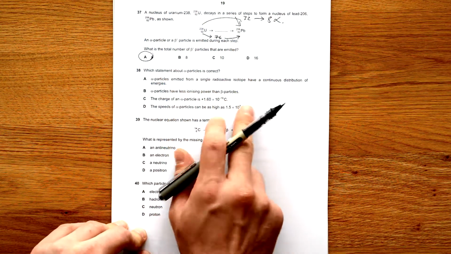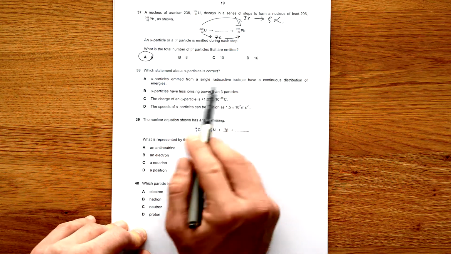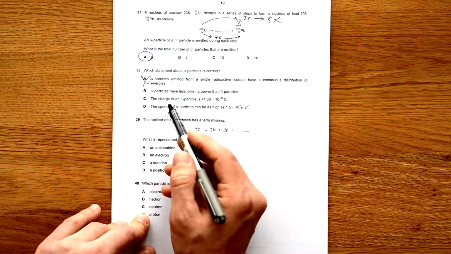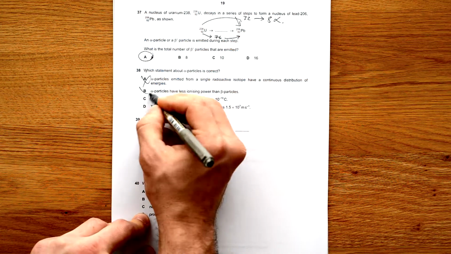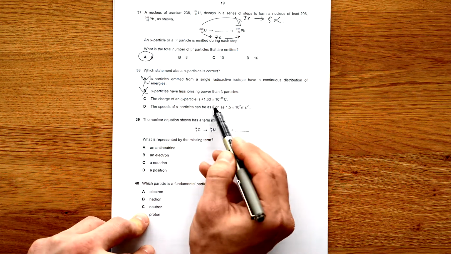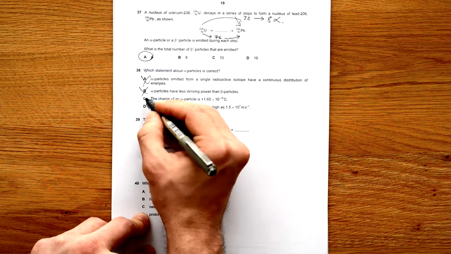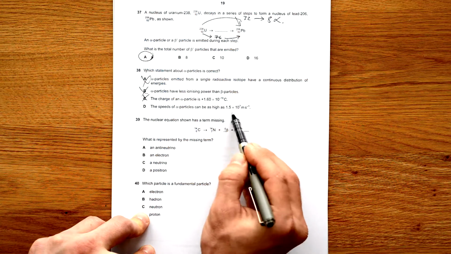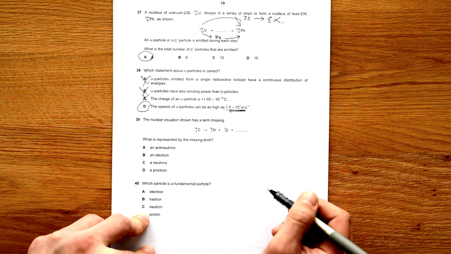38, which statement about alpha particles is correct? A: Alpha particles emitted from a single radioactive isotope have a continuous distribution of energies. Nope, definitely not true. B: Alpha particles have less ionizing power. No, they have more. C: The charge of an alpha particle is plus 1.6. No, because they have 2 protons, so it looks like it's going to be D. Speed of alpha particles can be as high as that. Yes, they can be moving very fast.